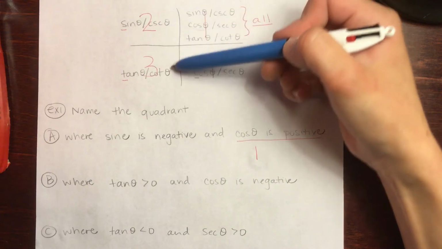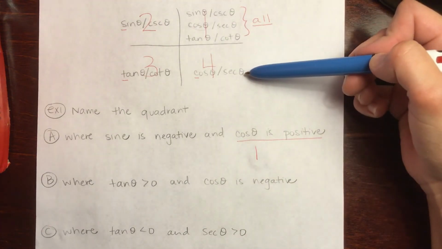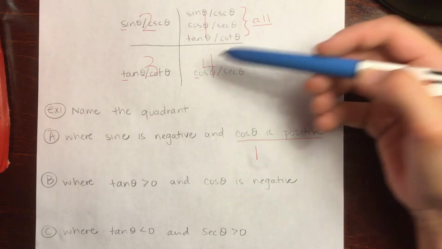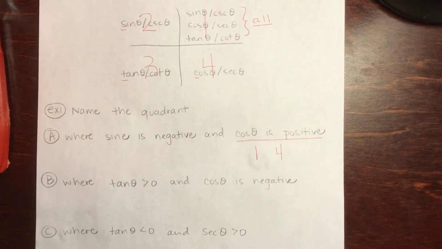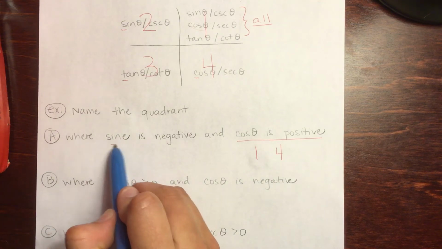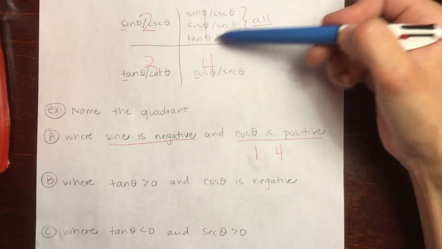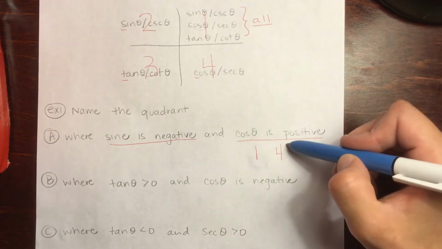Second one, no. Third one, no. Fourth quadrant, calculus. The C part stands for cosine. So in the fourth quadrant, cosine is also positive. All right, well, out of those two quadrants, where is sine negative? Well, in the first quadrant, they're all positive, so that means we have to be in the fourth quadrant.